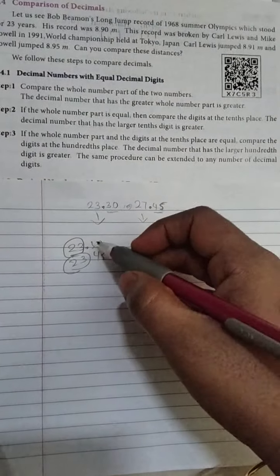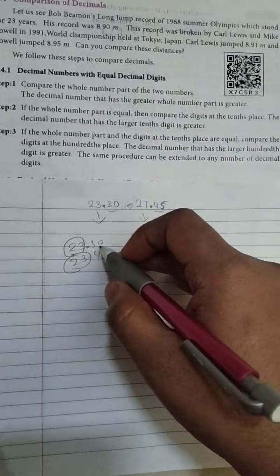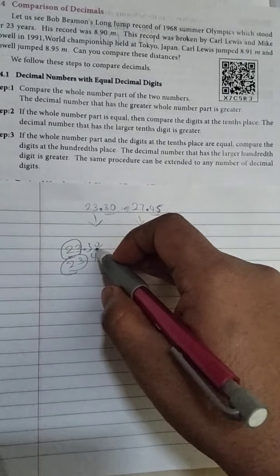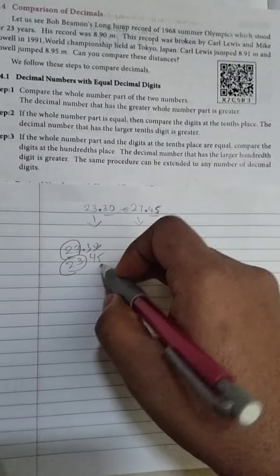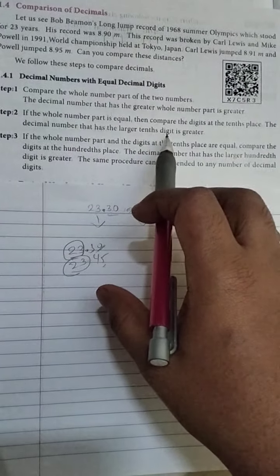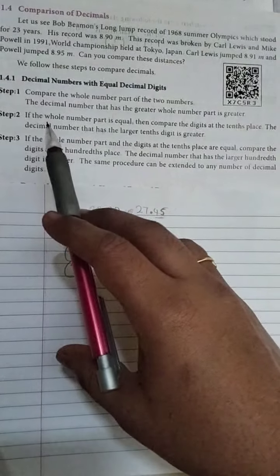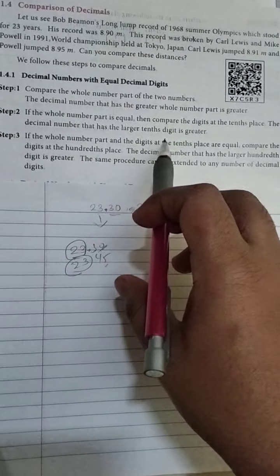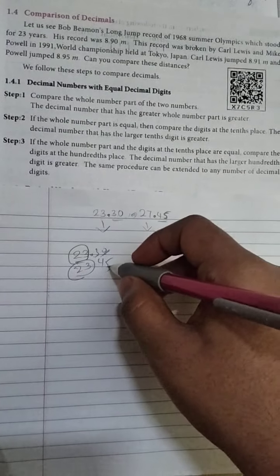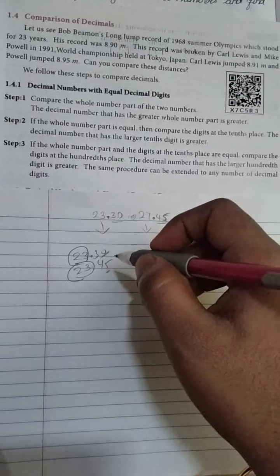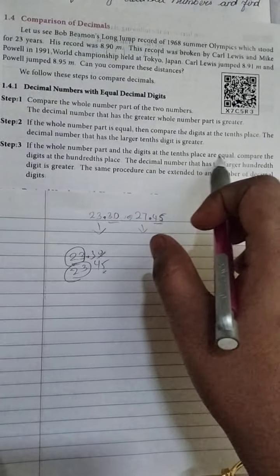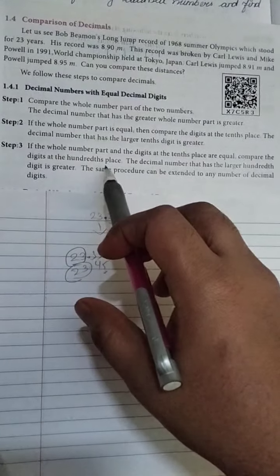Here we have to see the ones place and the 10th place. It is 0, it is 5, right? The decimal number that has the larger 10th digit is greater. If the whole number part and the digits at the 10th place are equal, compare the digit at the 100th place.